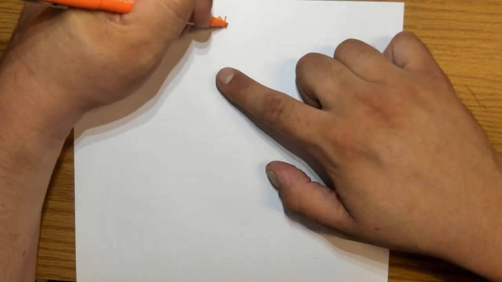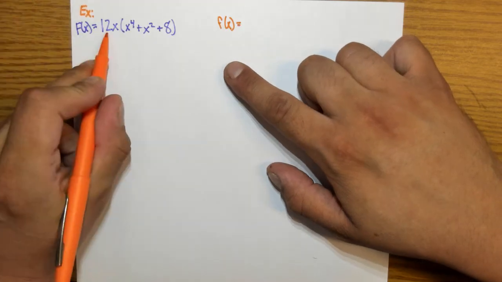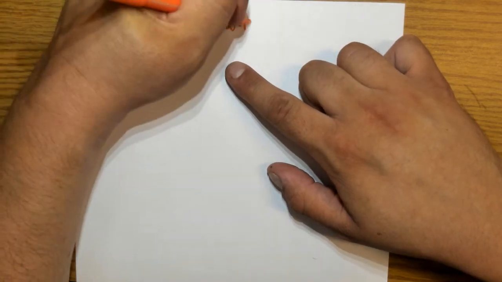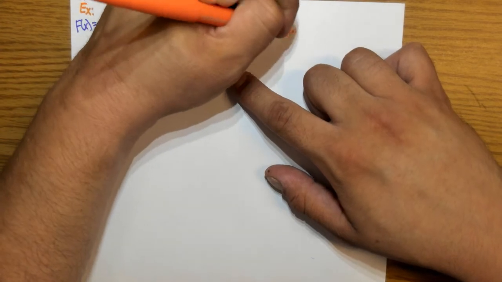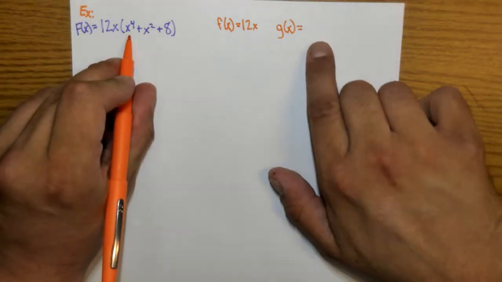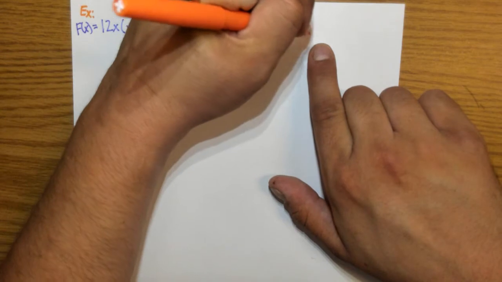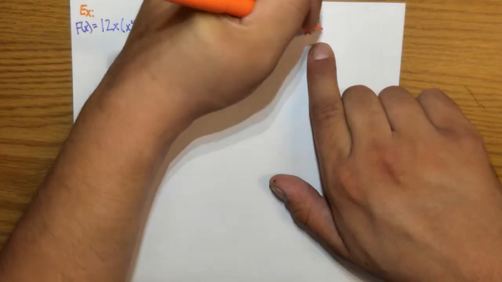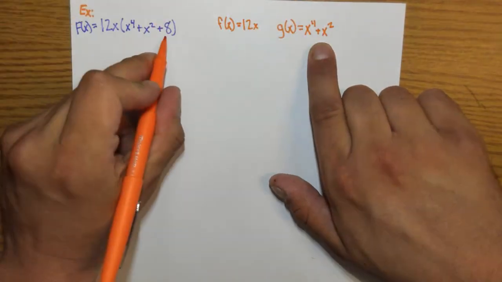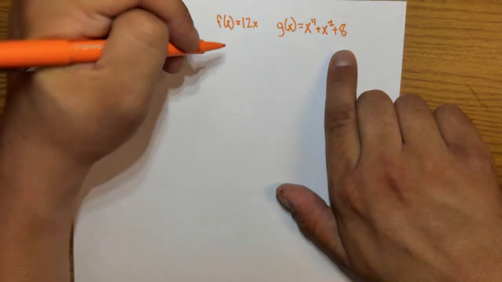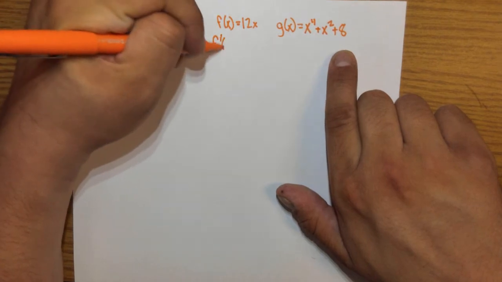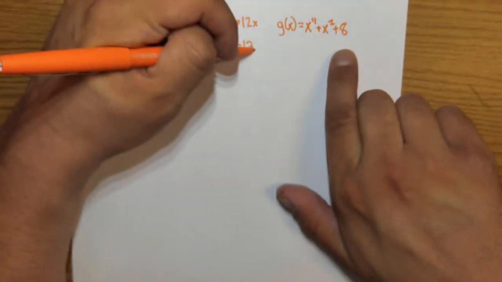So let's define our f of x and g of x. F of x is 12x. G of x is x to the fourth plus x squared plus 8. Okay, so now let's find the derivatives of both. So f prime of x is just going to be 12.